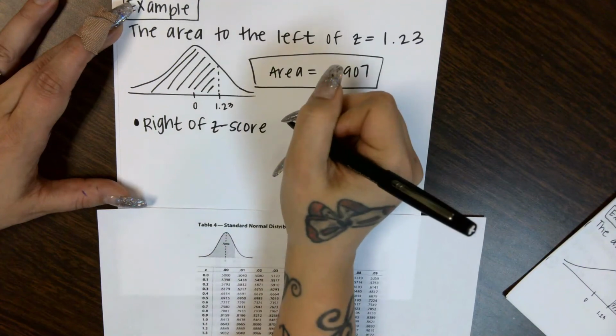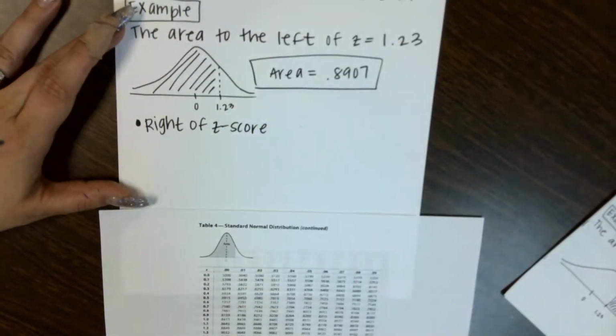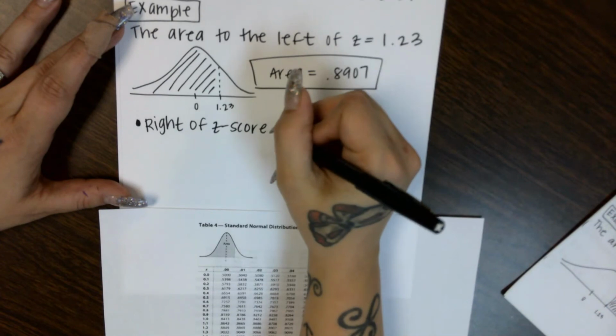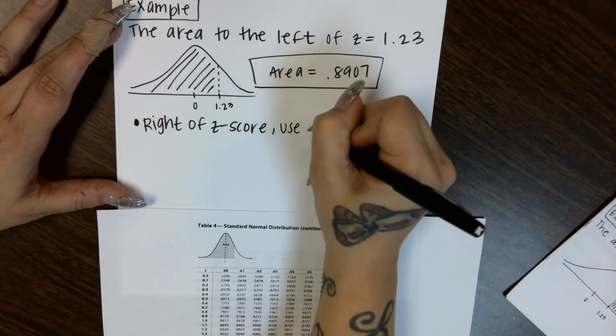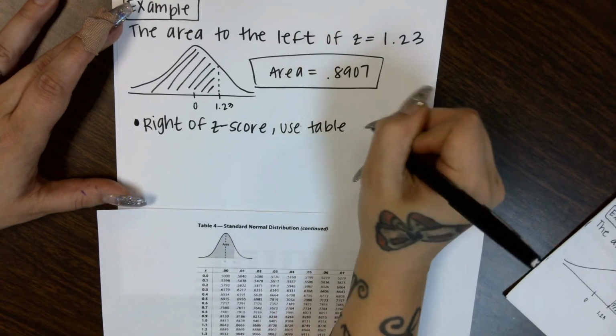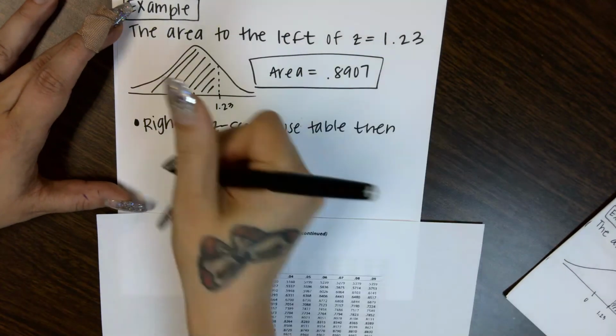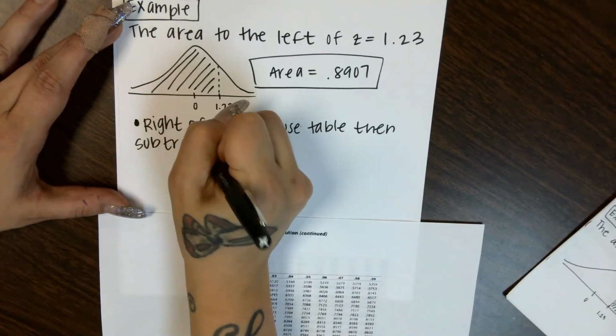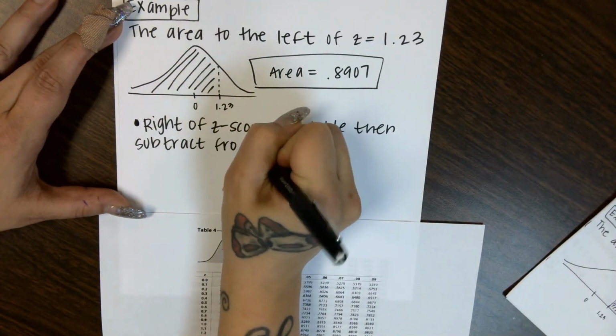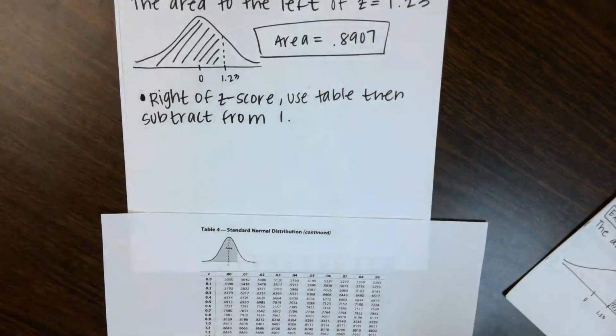That's already the very first bullet, so that's for sure what we do. Right of z-score: use the table, then subtract from 1. And now let's do the example.